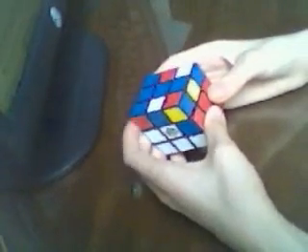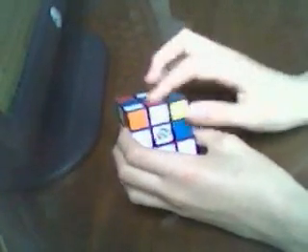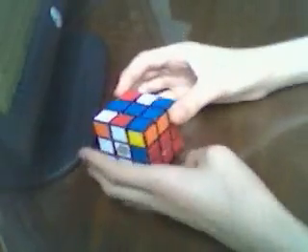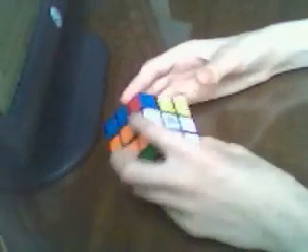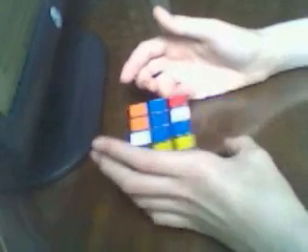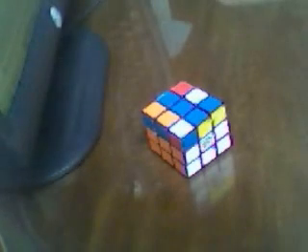Just like that. I did the first one, and there it is, right here. I popped it out, and just do whatever algorithm you need, and put it back into place. Alright? You now have the two bottom layers complete. That is the next part, solving the Rubik's Cube.